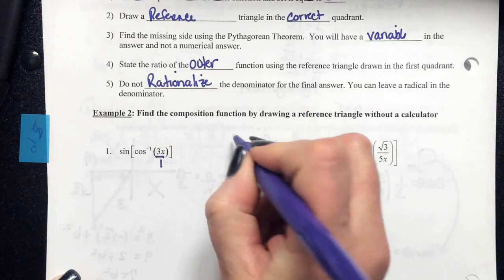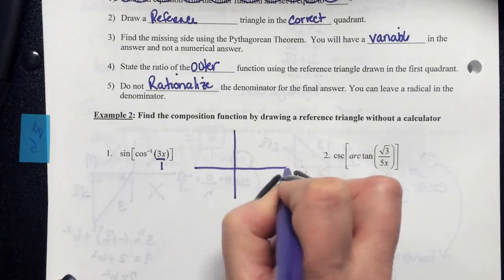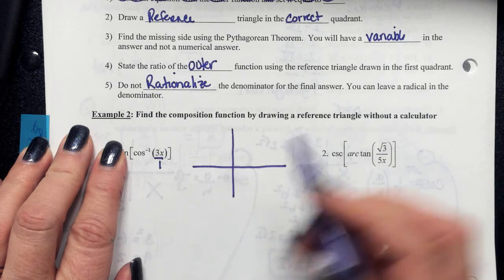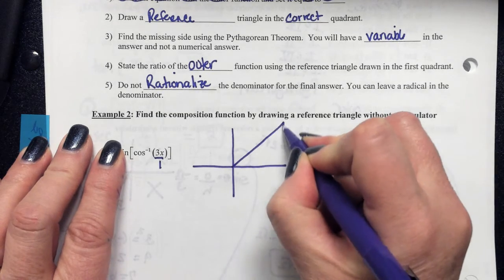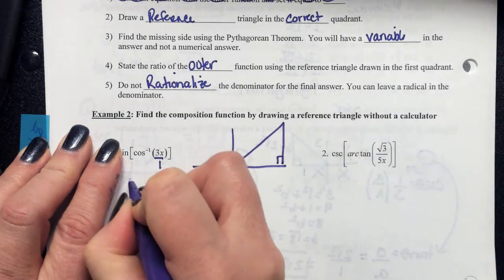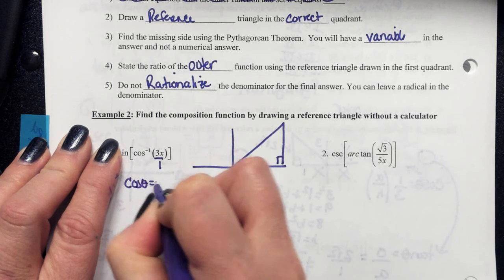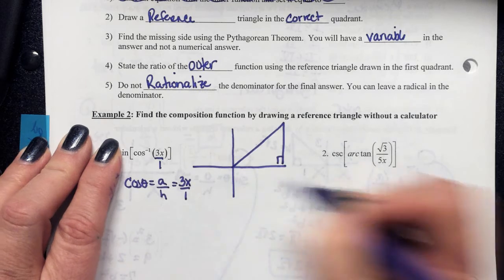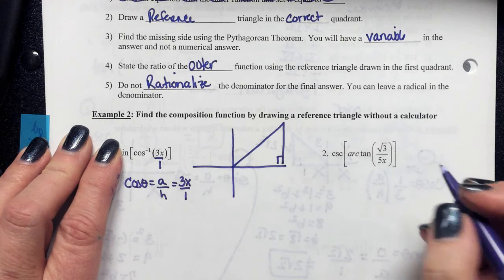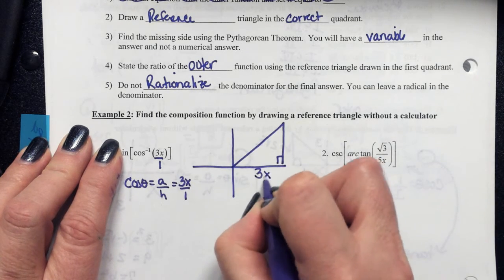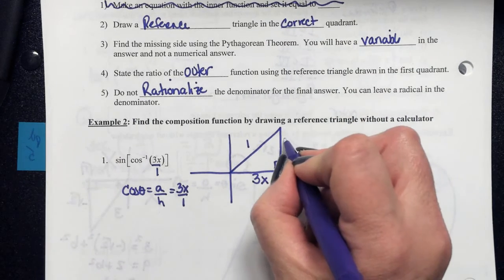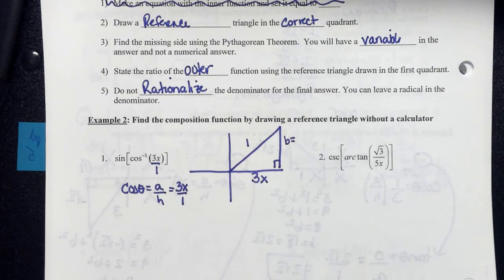1. So again, inner function, inverse cosine of 3x over 1. It's positive, so I'm going to draw my triangle in quadrant 1. Remember, cosine is the adjacent over the hypotenuse. So they're giving me the ratio of 3x over 1. So my adjacent side is 3x, the hypotenuse is 1. I still have to find the third side.